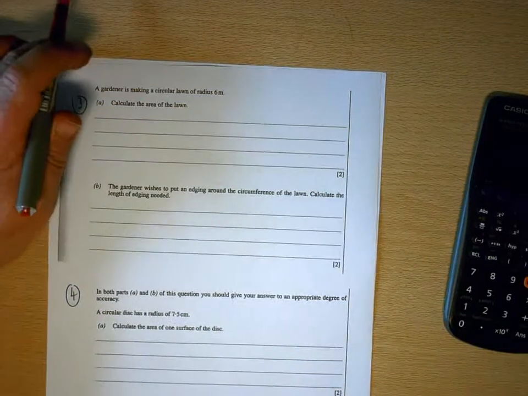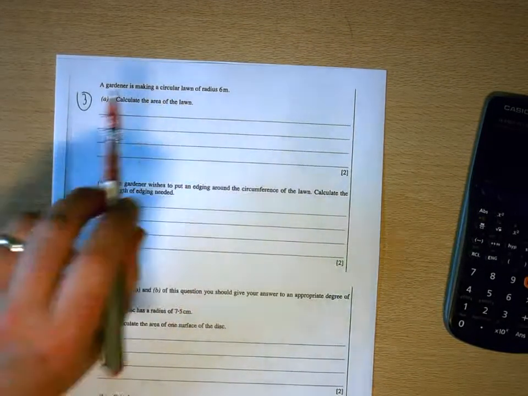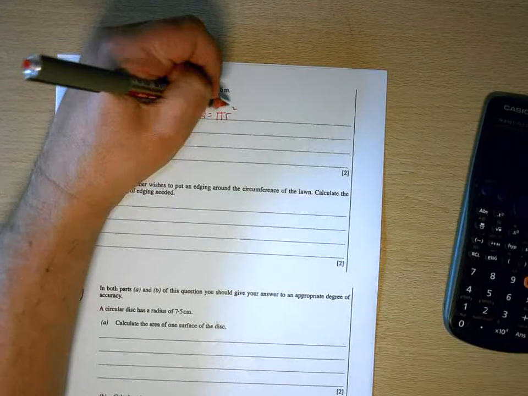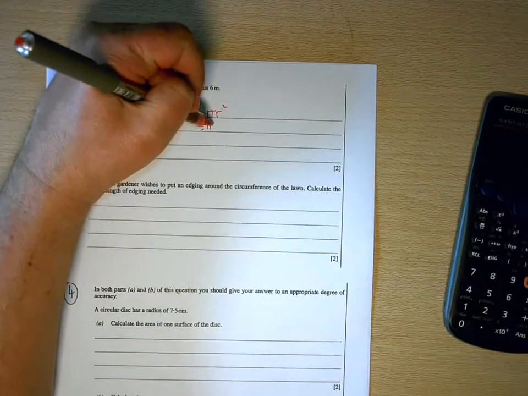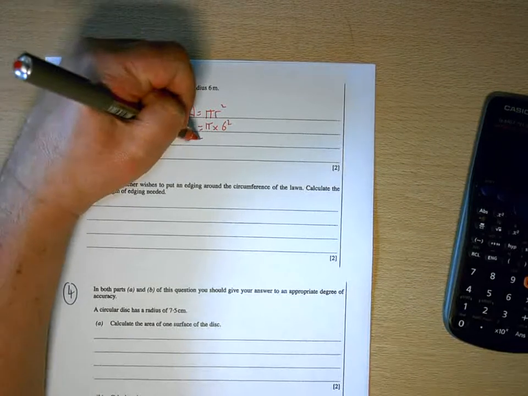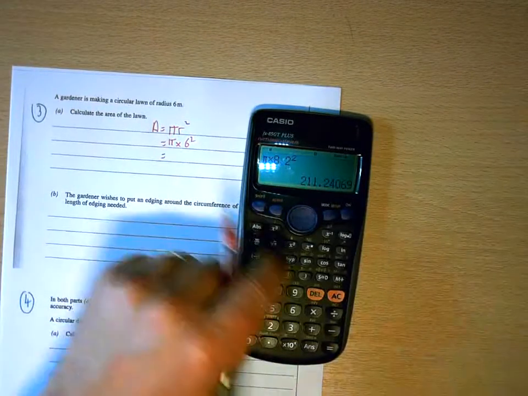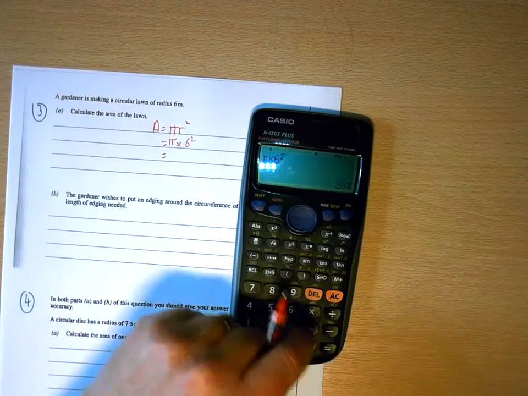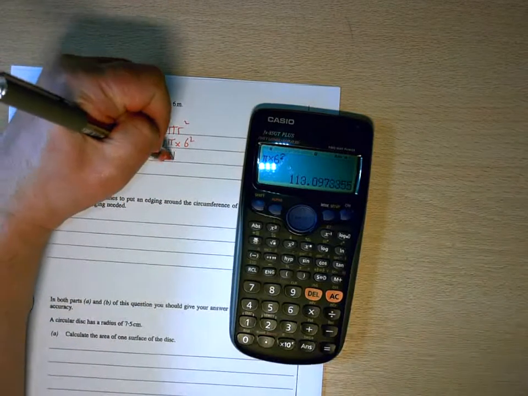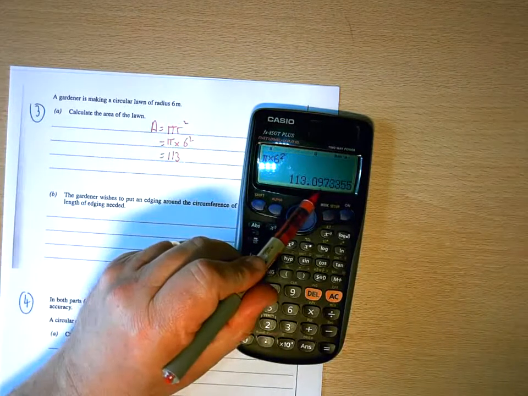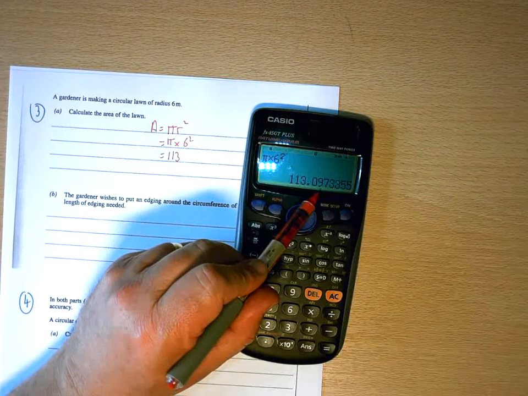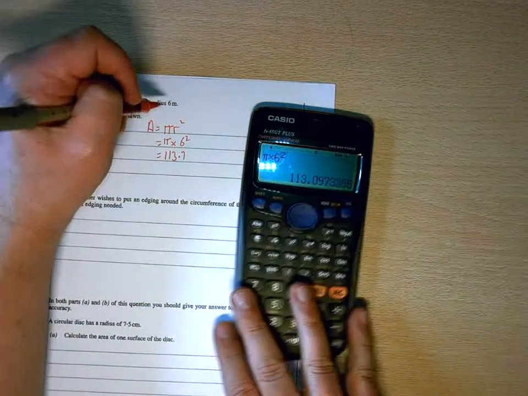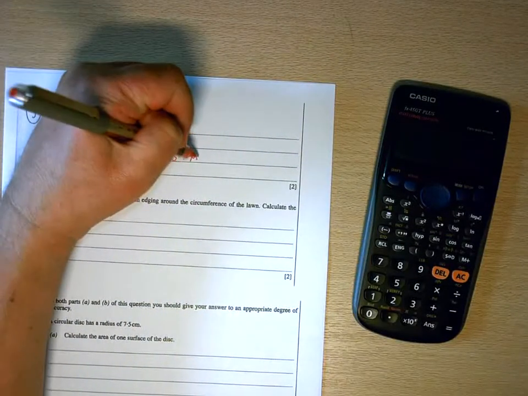Okay, in question 3, our pond has turned into a lawn, but apart from that, area, pi r squared equals pi times 6 squared. On your calculator, pi times 6 squared, 113. Now to one decimal place, look beyond the first decimal number. It's 9, which is 5 or more, so that rounds up to 113.1. Units, it's area, it's meters squared.